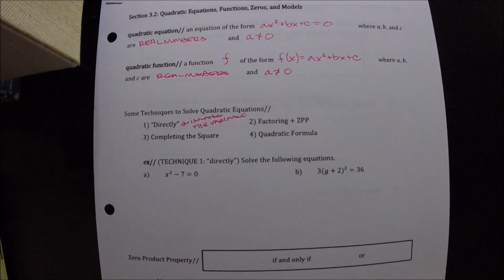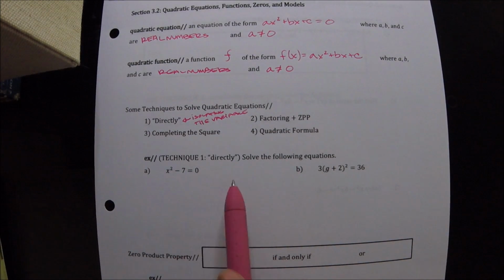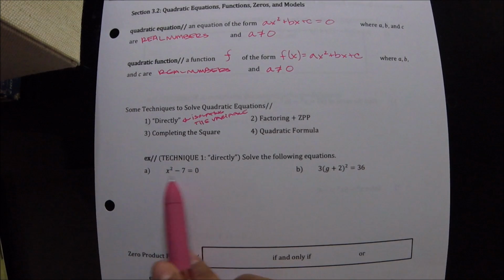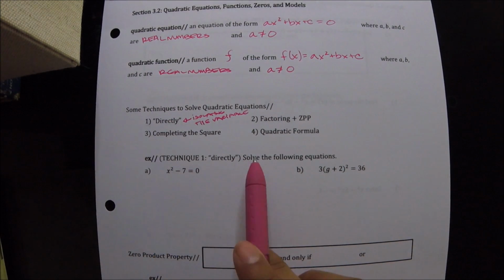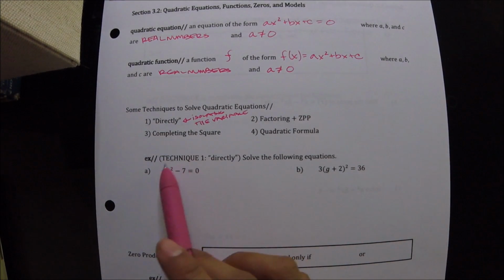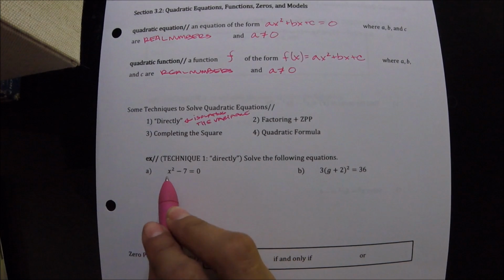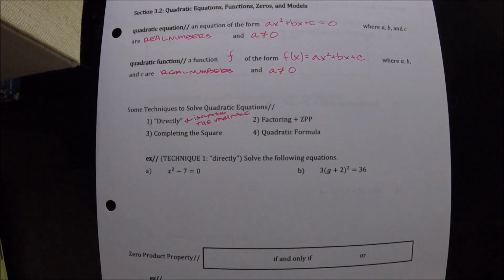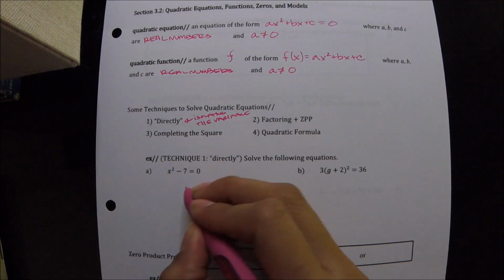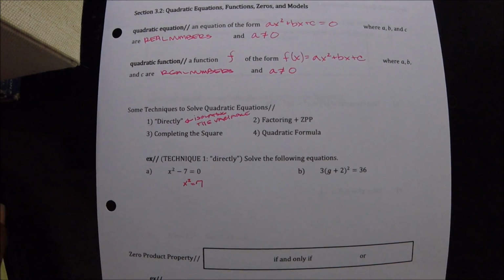So first, solving what I call directly. Basically we're just going to try to isolate that variable. And solve means what does the variable have to equal to make the entire equation true. So here, if I wanted to get this x by itself, what do we do first to both sides? We want to get rid of the minus 7, so we'd add 7 to get that.